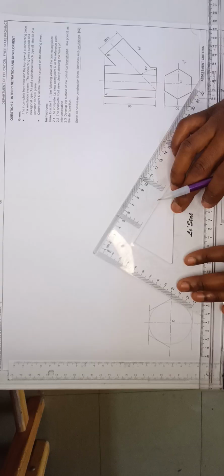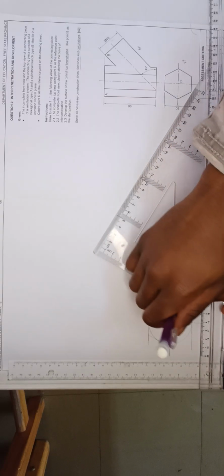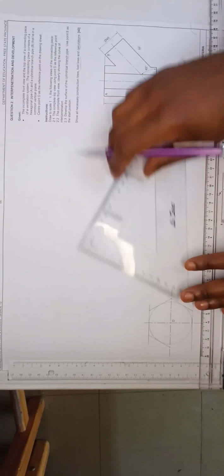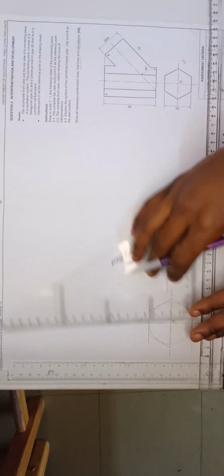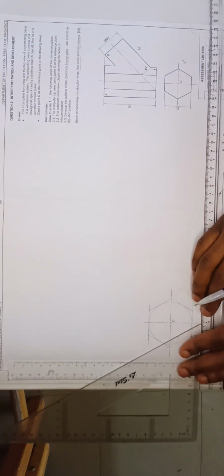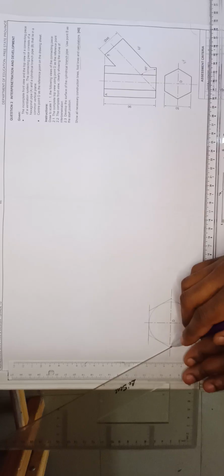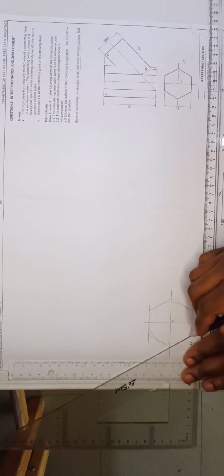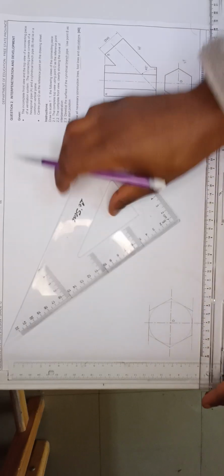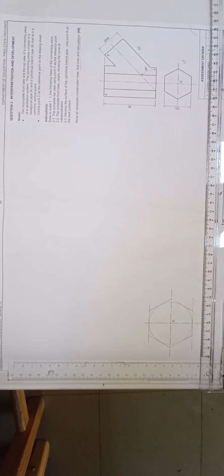Then also from here to here, and also that side, like this. Then you can use your solid lines.